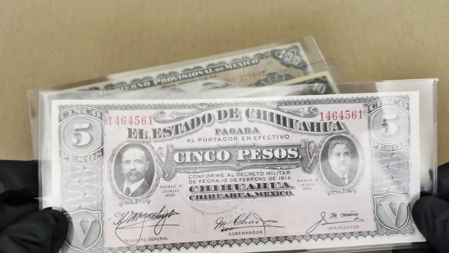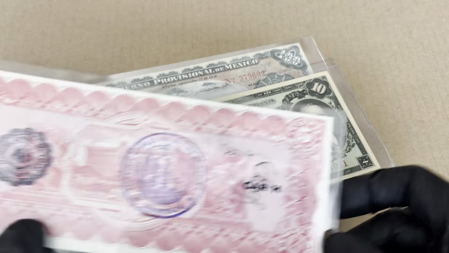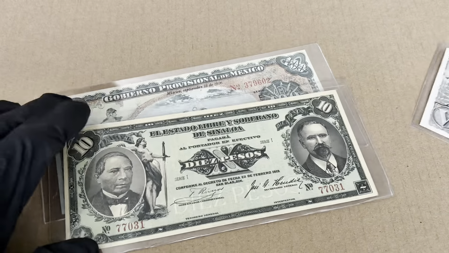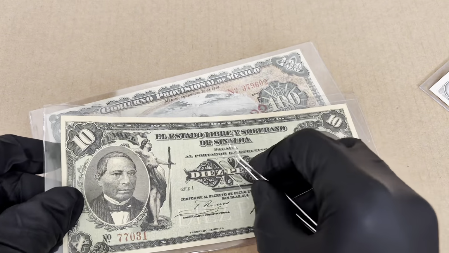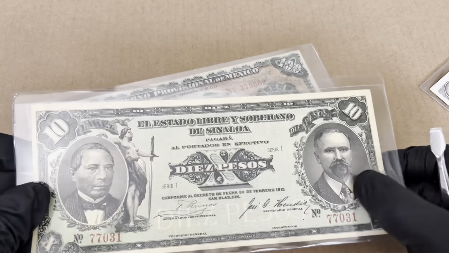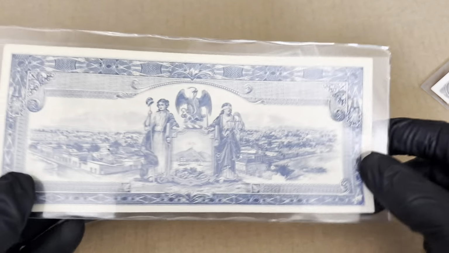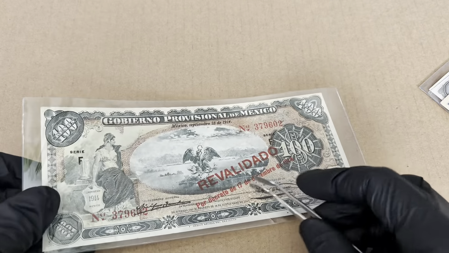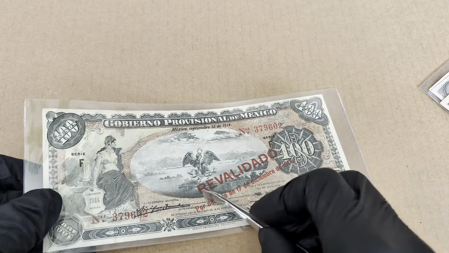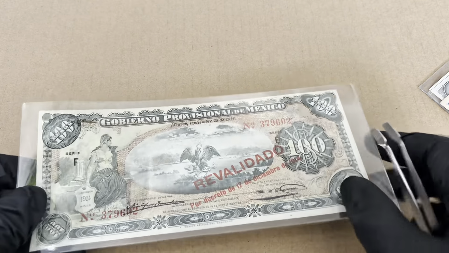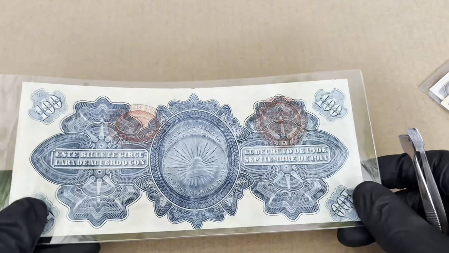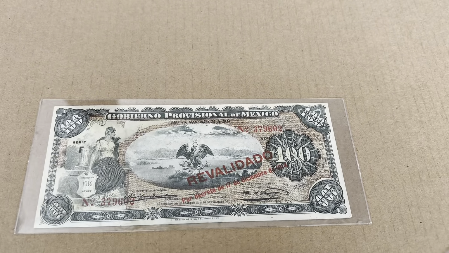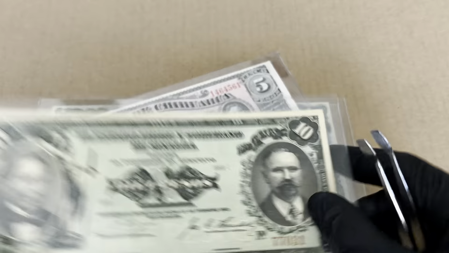These 3 I have, this one's from Chihuahua, a lot of hand stamps. This one is from Sinaloa, features Benito Juarez and Francisco Madero. Really cool vignette in the back of that note. And this is a revolutionary issue from Mexico City, and revolution is printed across the banknote. This one is 100 pesos. This same banknote comes in different denominations. It has the same exact look. So these are my 3 Mexican Revolution banknotes.